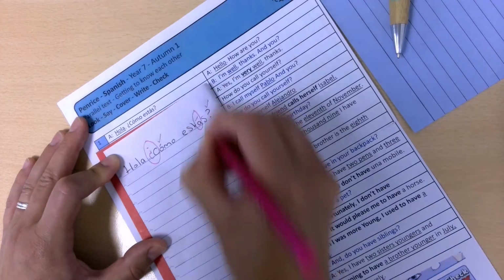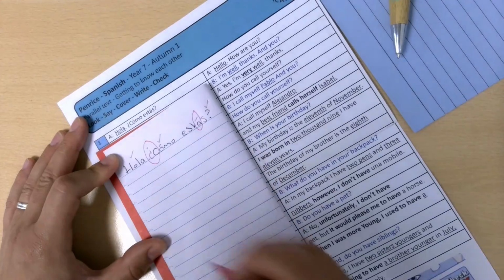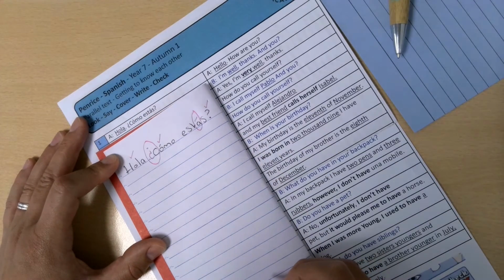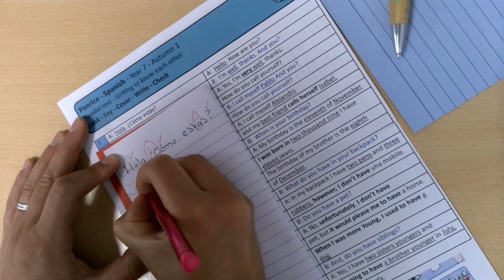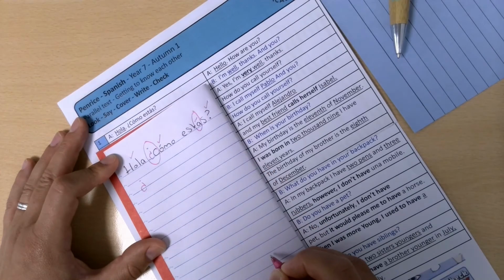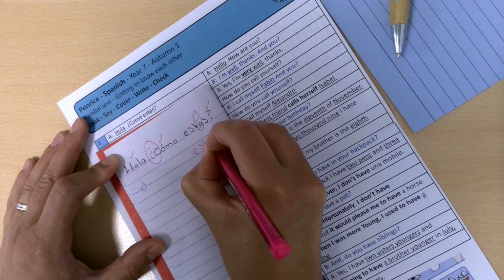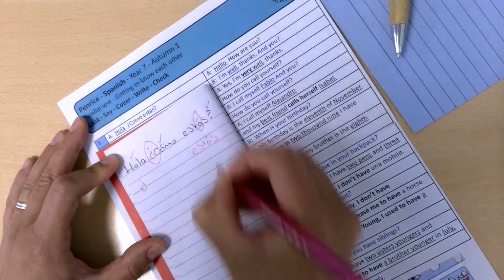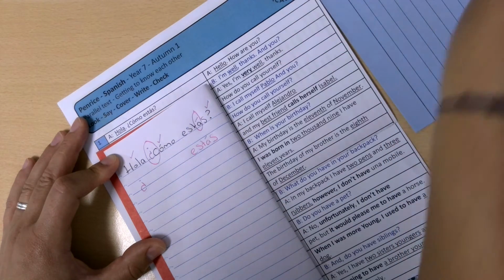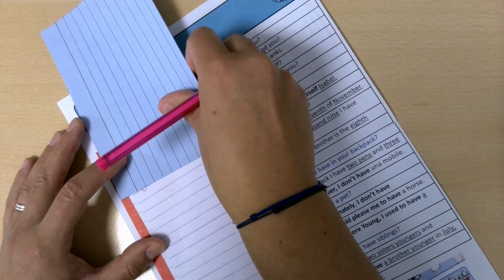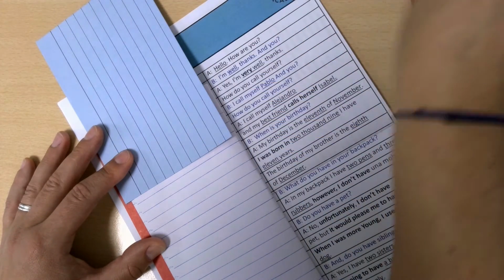And I did get my question mark on the end. My hola also was perfect. So I'm going to give myself a tick for that. Now, I need to remember my upside down question mark, so I'm going to put that as a reminder. And the word estás was something that I need to remember as well. So now I'm going to get my piece of card, and I'm just going to cover that and see if I can do it again.